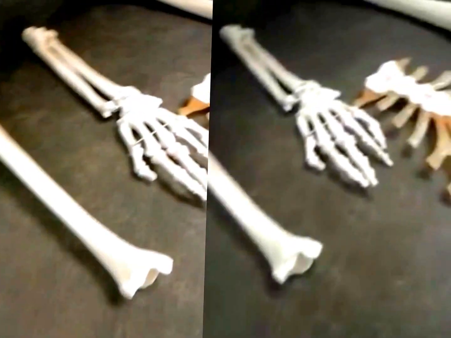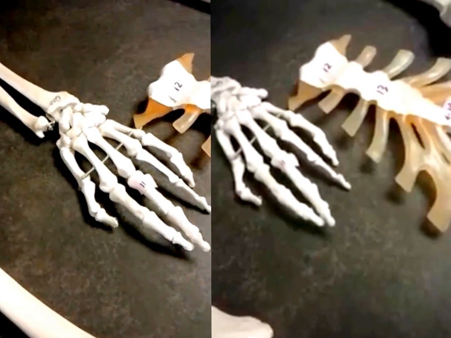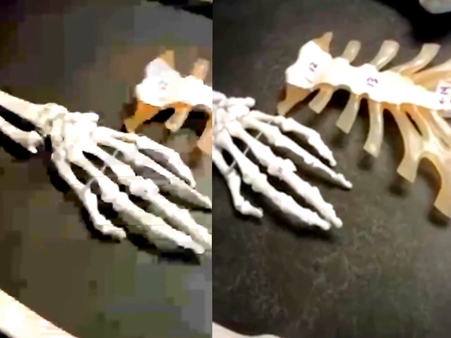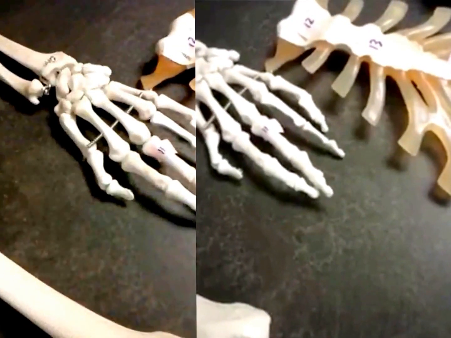Number 8 is false. No, 8 is true. That is a thoracic vertebrae. But number 9 is false. Number 9 is a bifid process, and the 3 foramina holes prove it's a cervical vertebrae, not a thoracic vertebrae. Number 10 is the tibia. Number 11 is false. Number 11 is the proximal phalanx. It is not metatarsal 3.